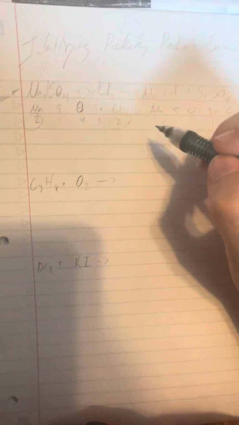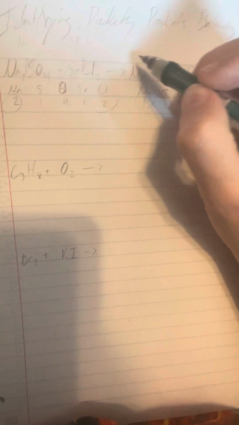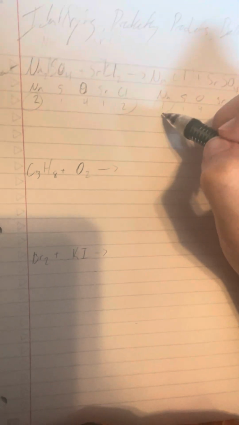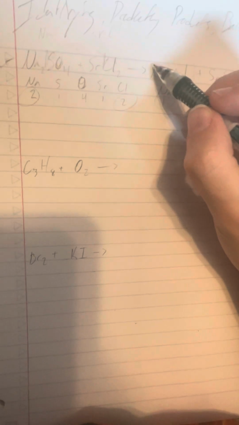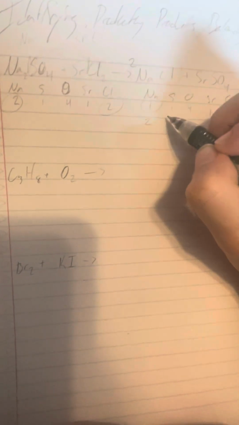Then I start multiplying. Sometimes it takes a lot of steps, sometimes it only takes a few. First, I have to multiply. You can't multiply a little 1 in the middle. You have to multiply the whole thing by something. I'm going to choose to focus on the Na and turn the Na from 1 into 2, consequently turning the Cl from 1 into 2. So I'll put a 2. So it'll be 2, 1.